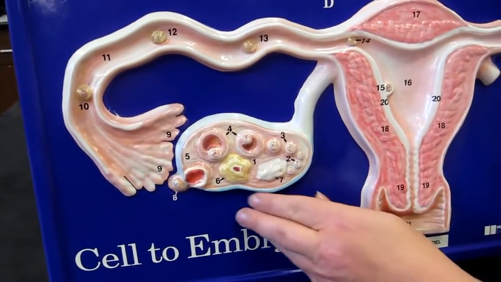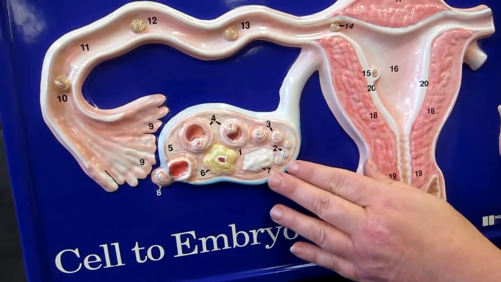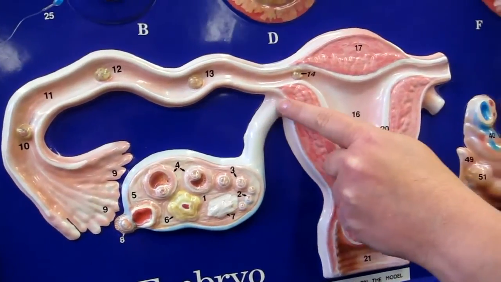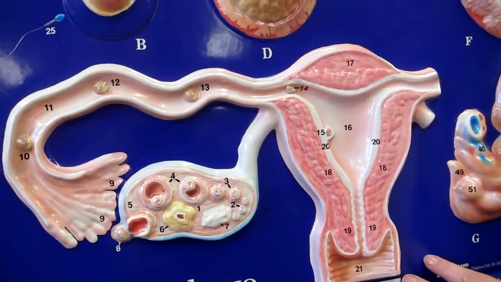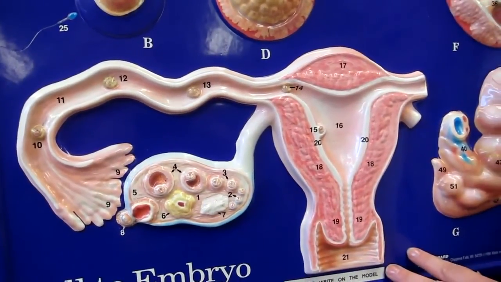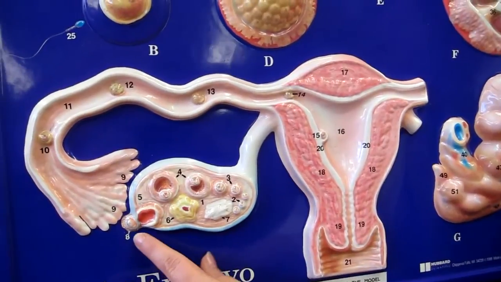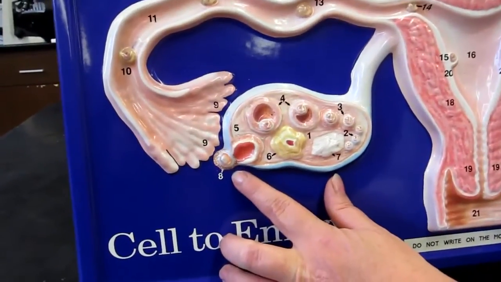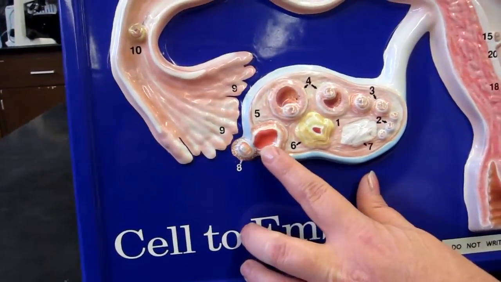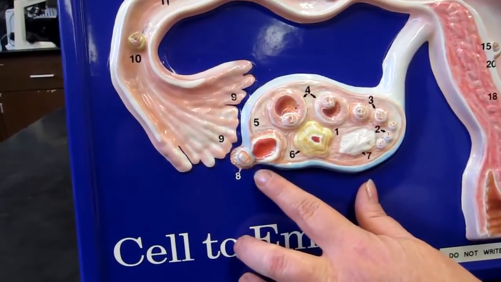Here's an ovary with all the different stages of the ovarian cycle within it. And then we have an ovarian ligament right here that's connecting the ovary to the uterus. Okay, so we have an oocyte that's being ejected here during ovulation, from a vesicular follicle.